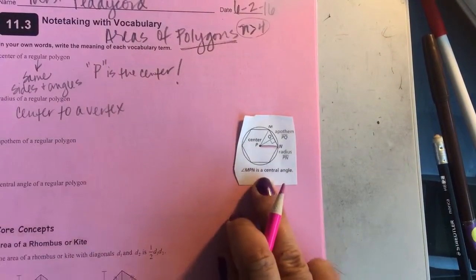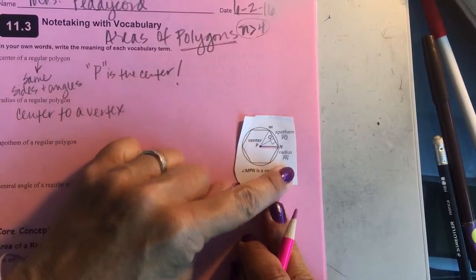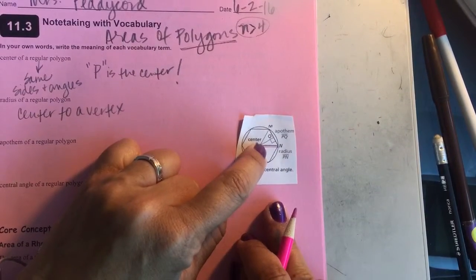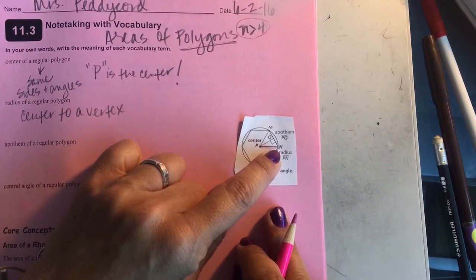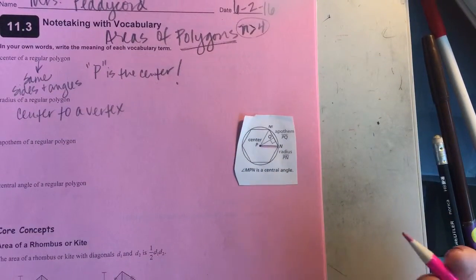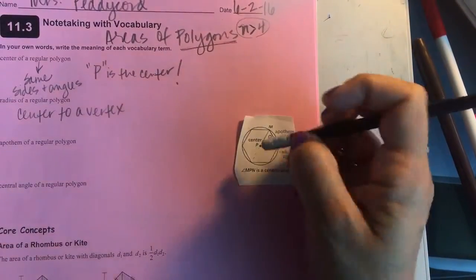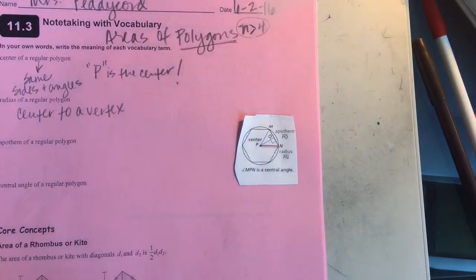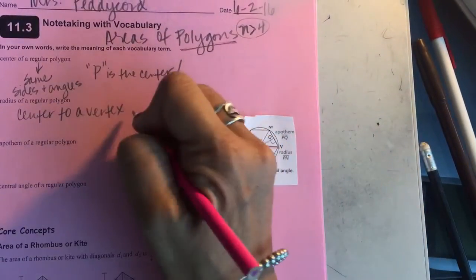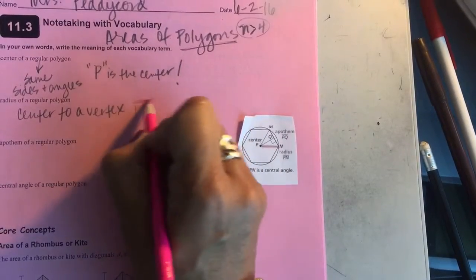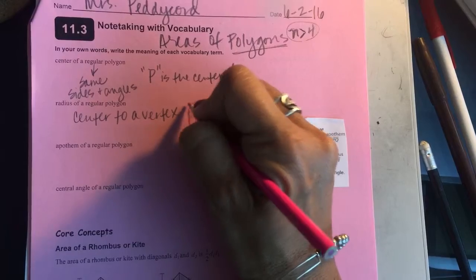Even in the picture, they say, see, there's the radius, P to N. So it goes from the center to one of the vertices. Mind you, the radius could be all through this figure. I could draw a radius from P to any of the vertices, but the one we're going to refer to right here is going to be the P to N. I'm going to use my same colored pencil and put P to N up here.